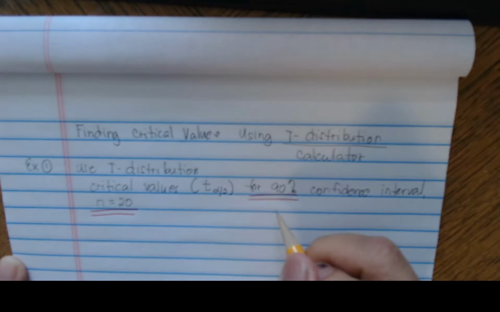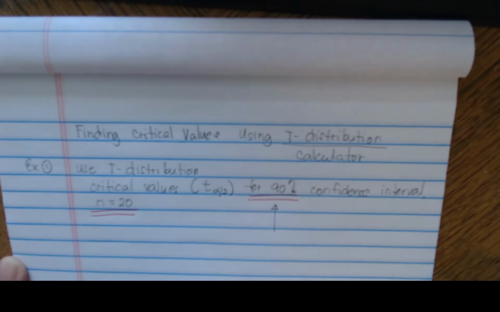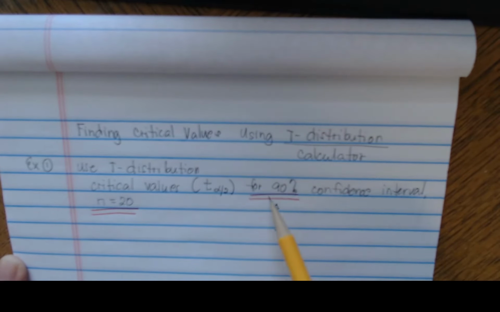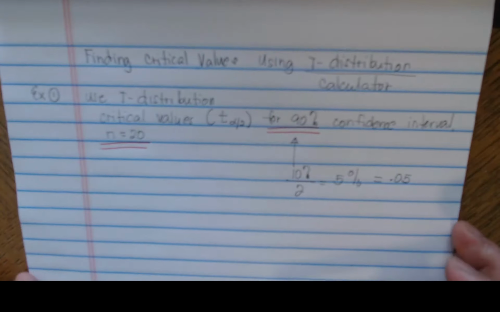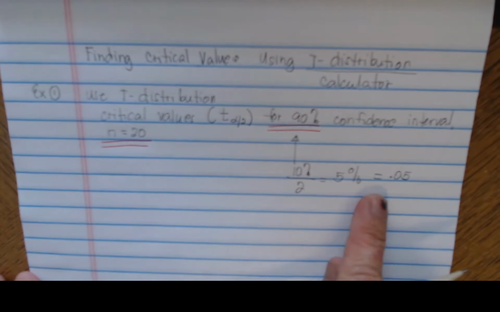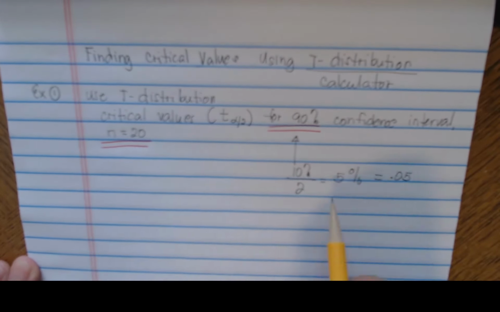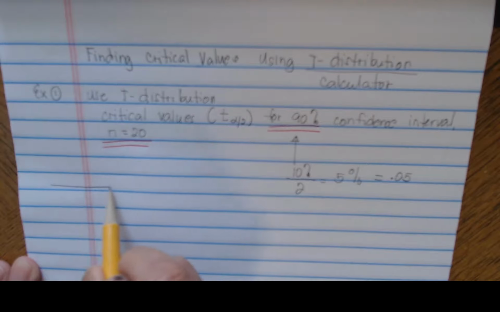So again, go into 90%, and you know 100 minus 90, we have a 10%, divide by 2, we have 5% for each side, and 5% is 0.05 in decimal. Okay, so this is what you need. These are the information you need in order for you to proceed. Okay, so let's make a bell curve for that.